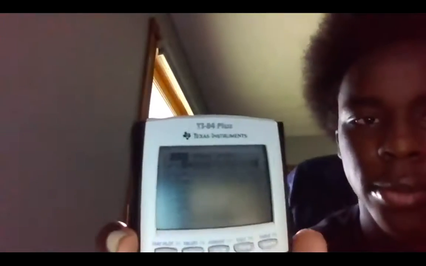Hit vars. Go down to statistics. Go over to EQ, and then hit enter. I got 8 something. All right, perfect. Now hit enter again real quick. Okay. Now hit second table set. Type in, what do we want? 12? Was that what we put in? Think so. Okay. Hit 12 and then enter. So make sure that 12 is in. And then hit the second button and the graph button, and your table should be there.